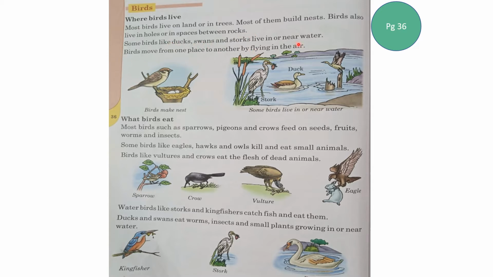Some birds like ducks, swans and storks live in the water. So some birds like ducks etc. they live in or near the water. Usually birds, when they have to go from one place to another, they fly in the air.